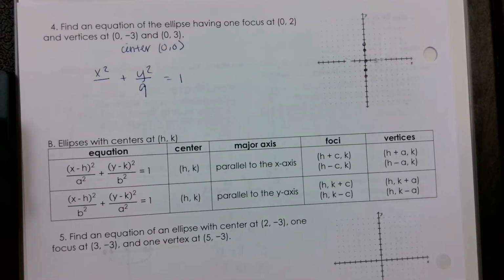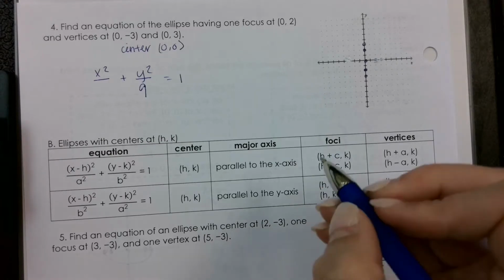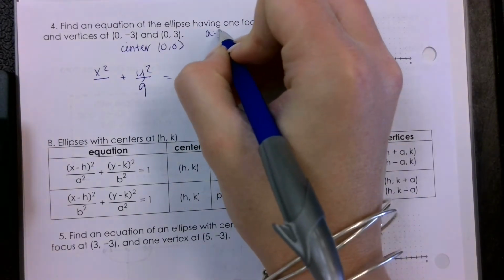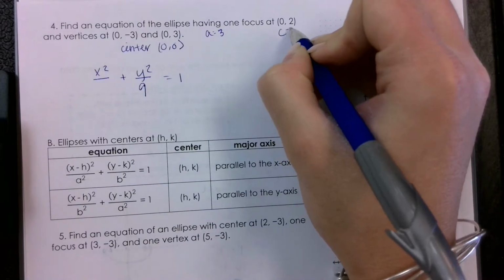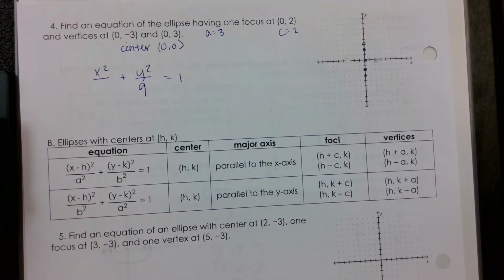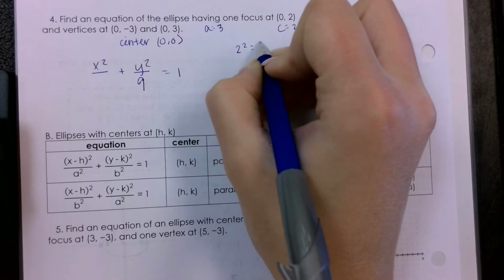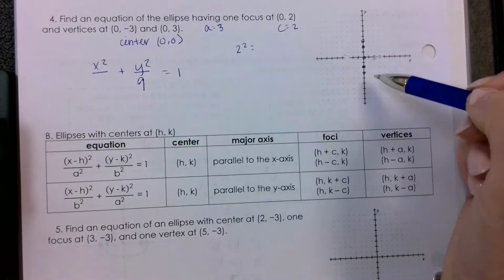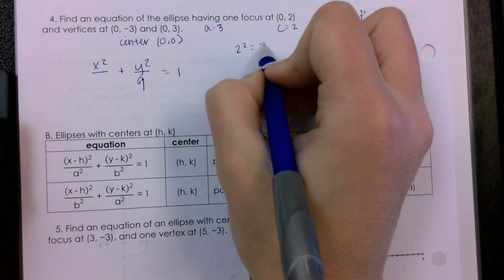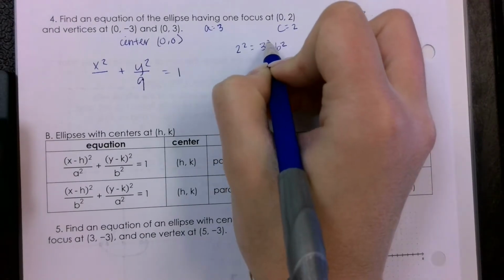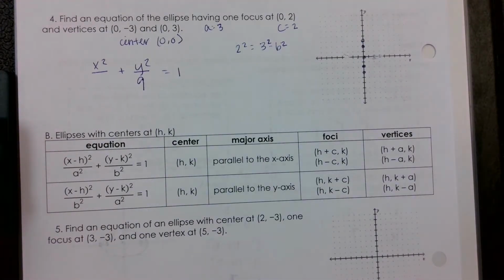We've got to figure out how far we went in the x direction now. So they gave you the focus, which is your c value. So what is your c value? c equals 2, right? Because however far out from the center you are. So we could say that 2 squared equals 3 squared, because this is the taller side, minus b squared. Is that alright?